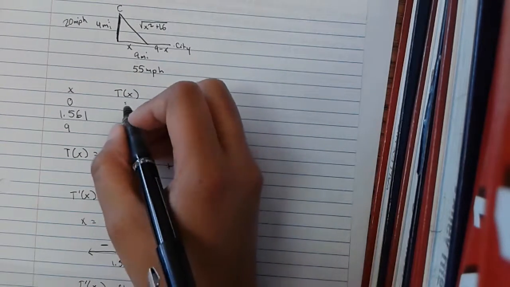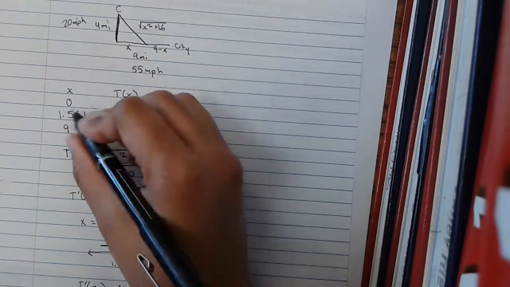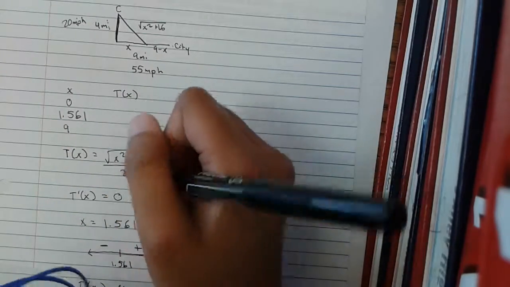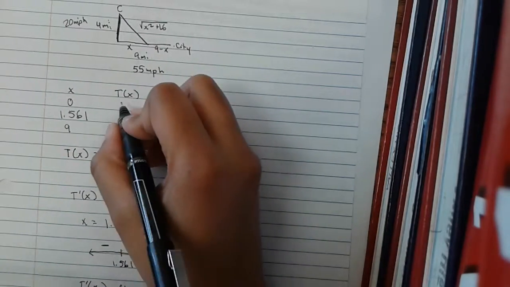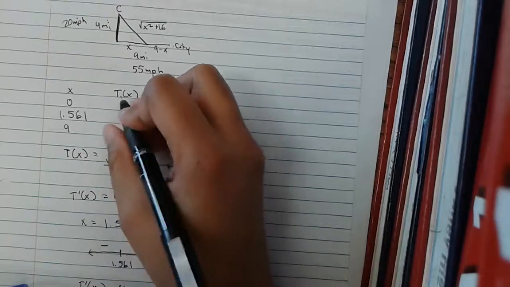You should also plug in your endpoints and critical points into the original equation to check if they are the lowest.